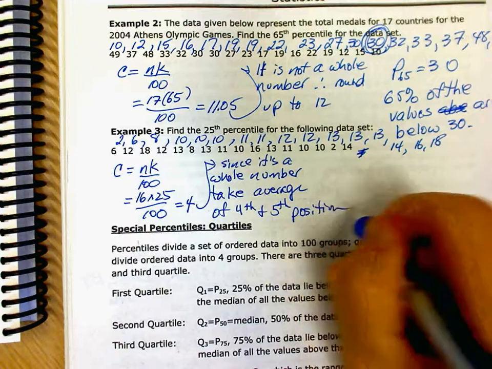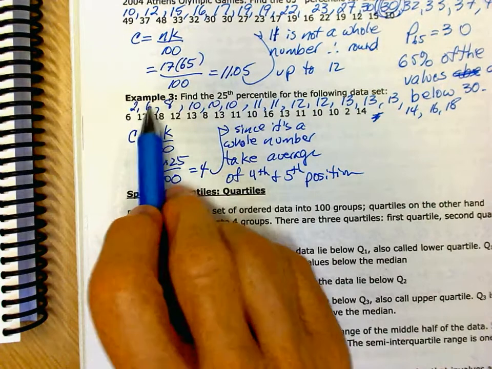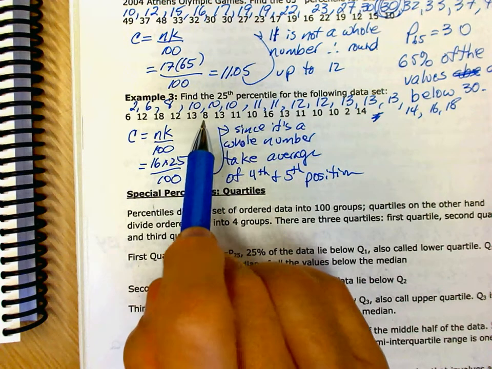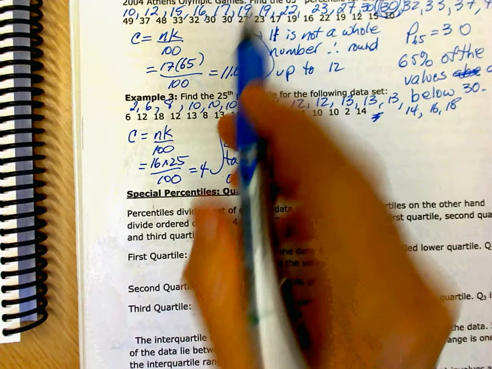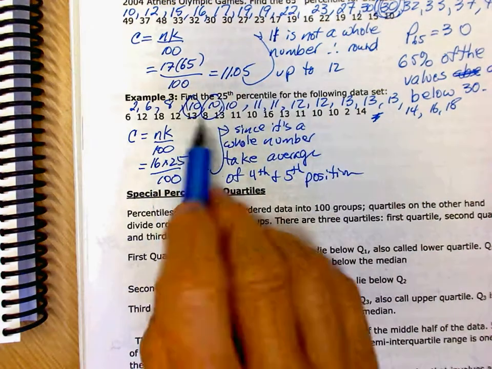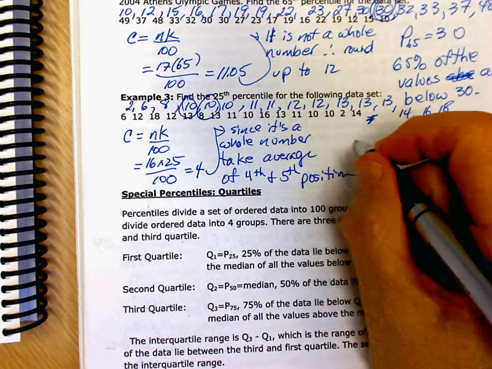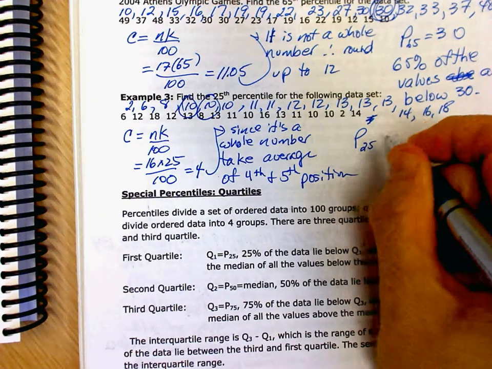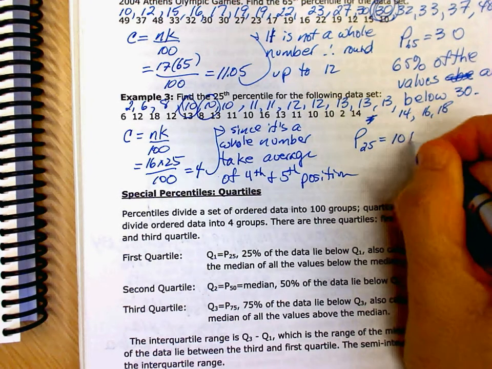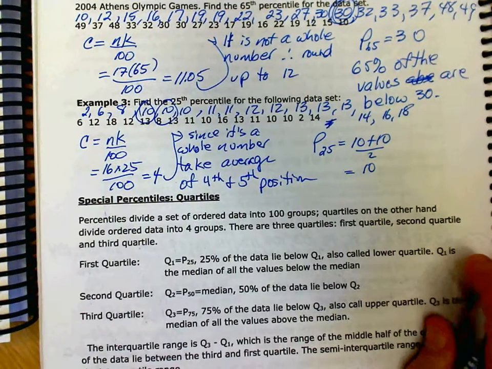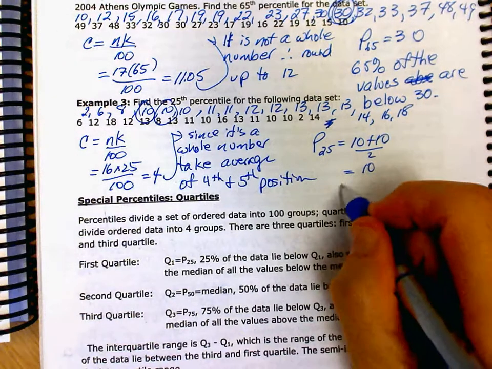1, 2, 3, 4. There's the 4th and 5th. So P25 is equal to 10 plus 10 divided by 2, which is 10. 25% of the values are below 10.